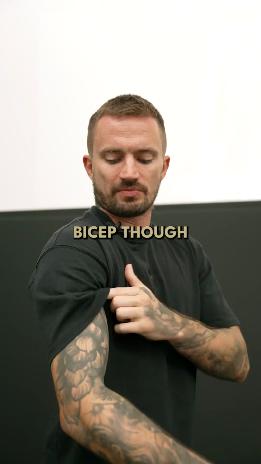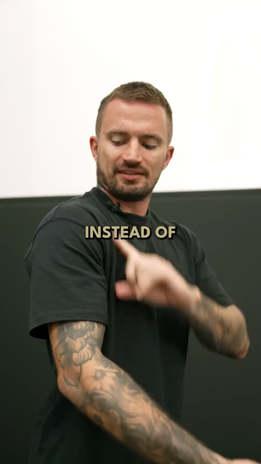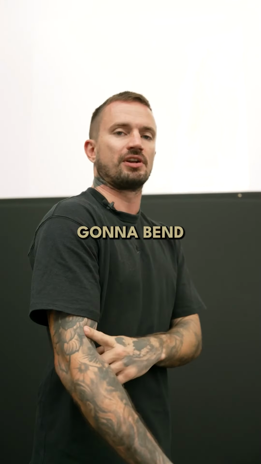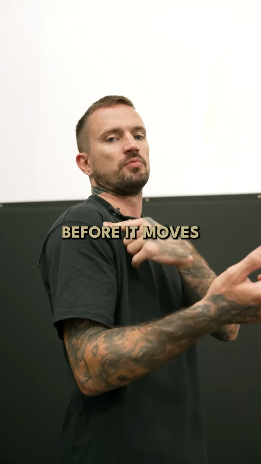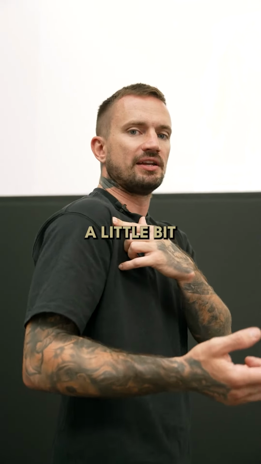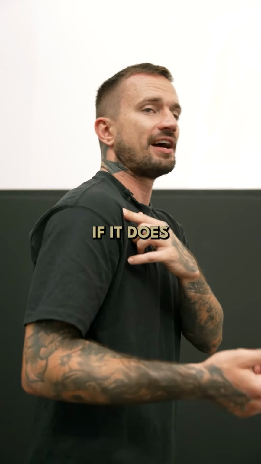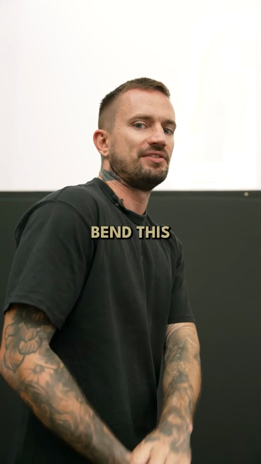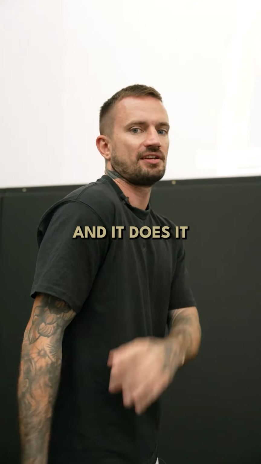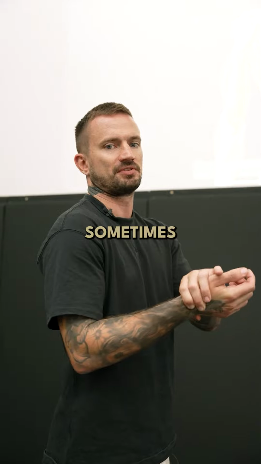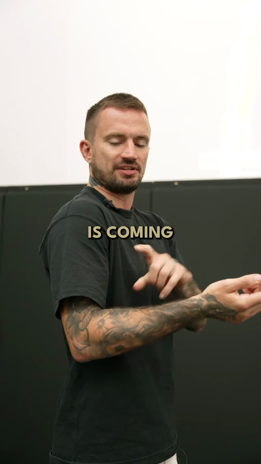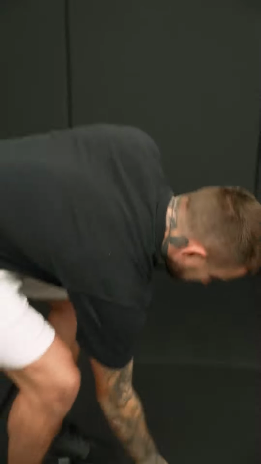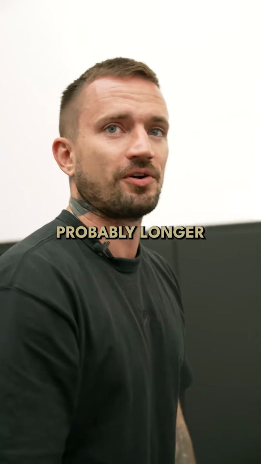The thing with the bicep though, since this isn't fixed, instead of pulling the scapula towards the arm, it's probably going to bend the elbow more. It's probably going to move this before it moves that. Now it could move that a little bit, and sometimes what you'll see is if it does tip it, you'll do this, and then you can bend this to slacken it, like you put it on stretch and it does it, you bend it to slacken it, and it can sometimes make that happen, so you know that little tippage is coming from the bicep, but less important, okay? So there's the biceps in probably longer than 90 seconds.